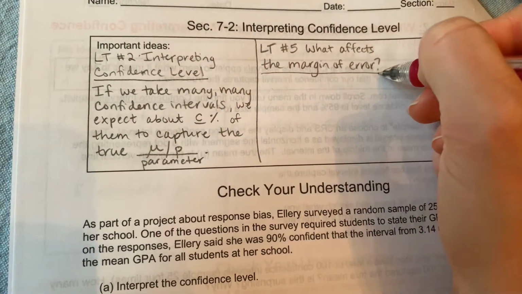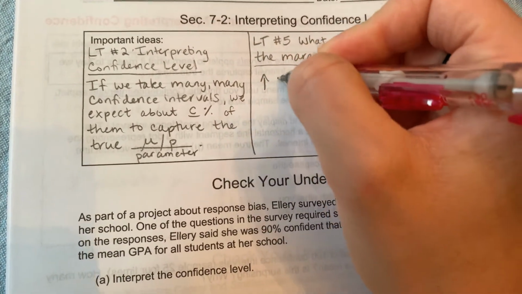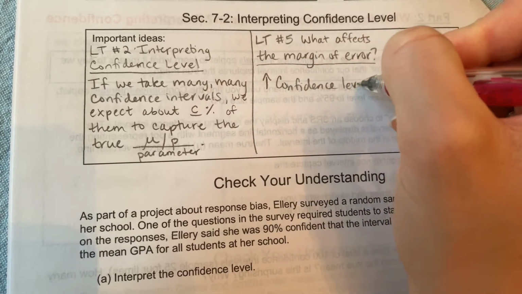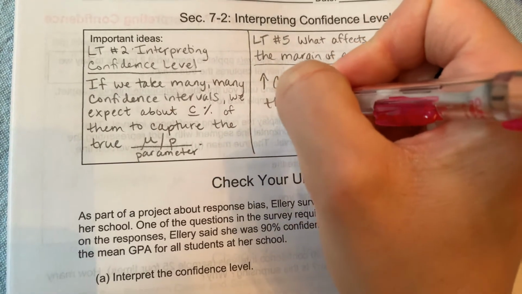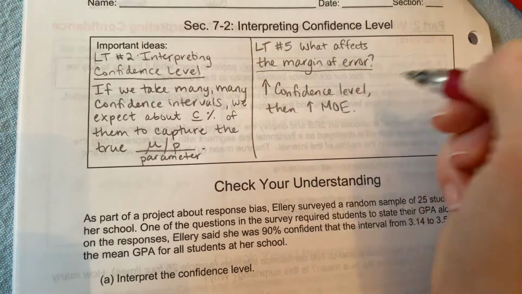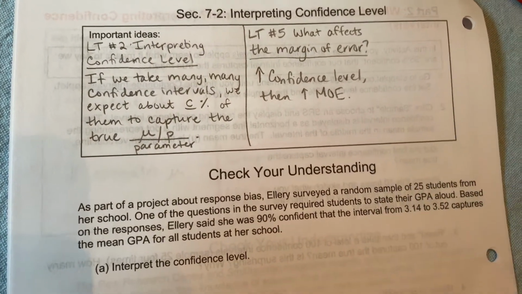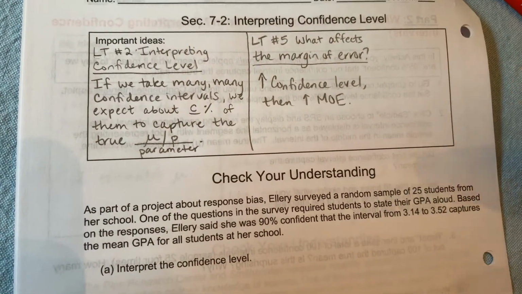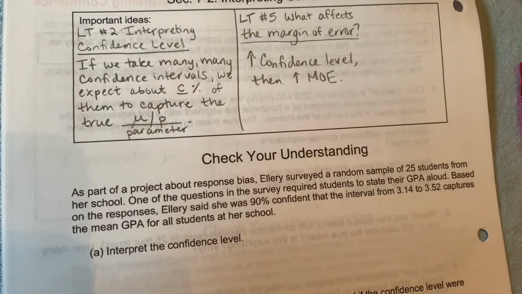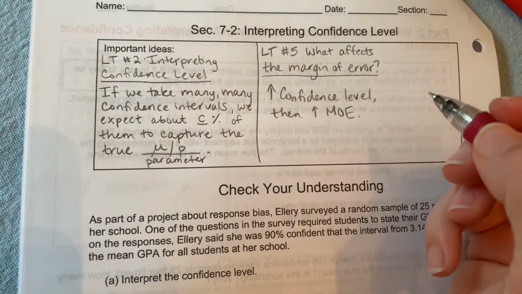So let's summarize what we figured out on the previous page. If we increase the confidence level, then we also increase the margin of error or the interval length, right? Whenever we made our confidence interval higher, we had to have more value so that we had a better chance of our single interval actually capturing the parameter.